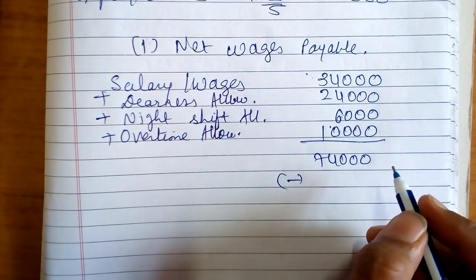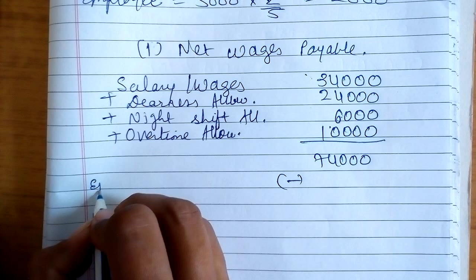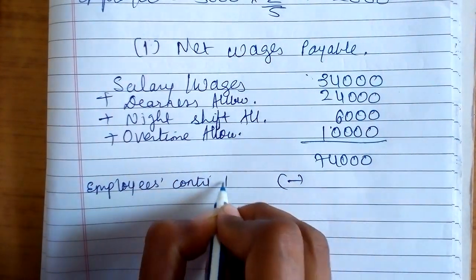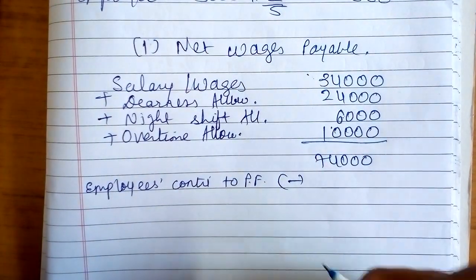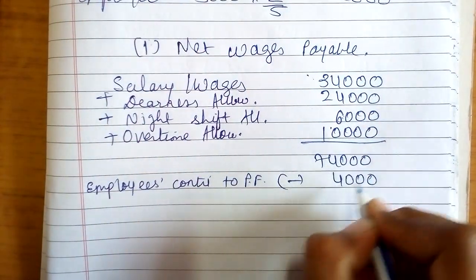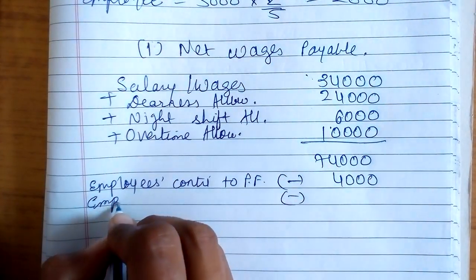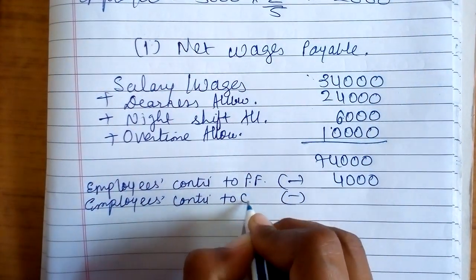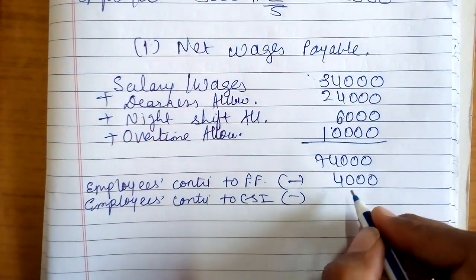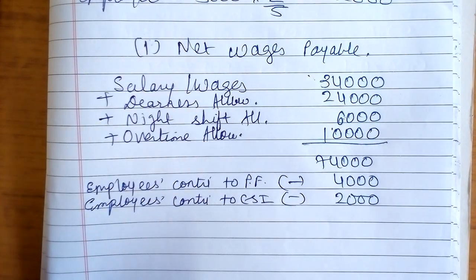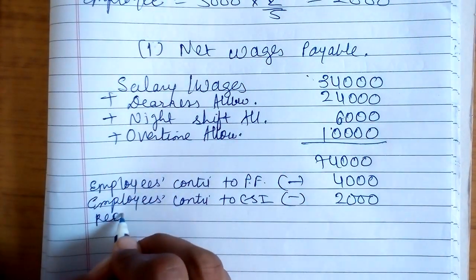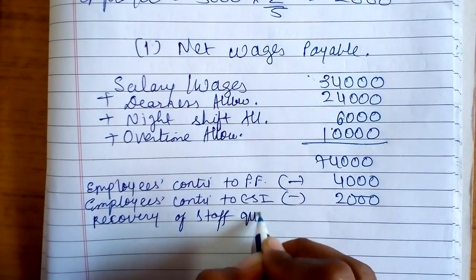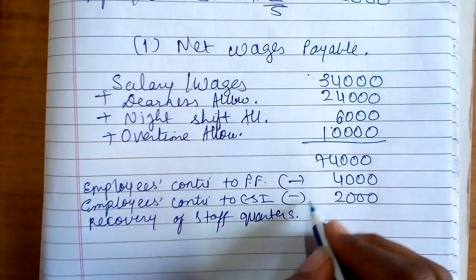After this, we need to deduct certain things. So here, employees' contribution to PF, which was 4,000. Then employees' contribution to ESI, 2,000, right? Then recovery of staff quarters rent.